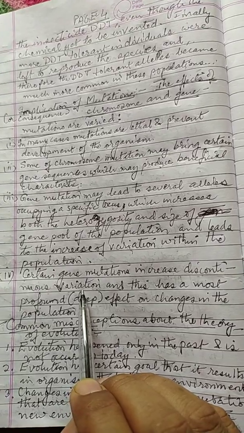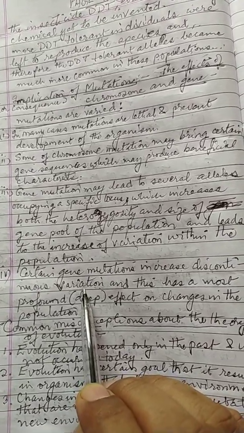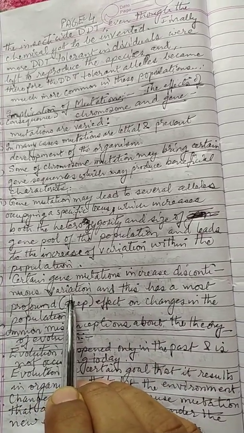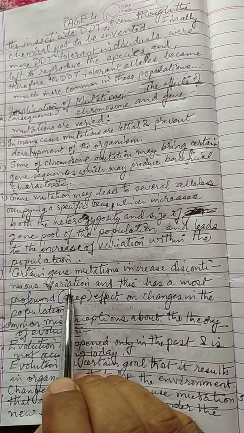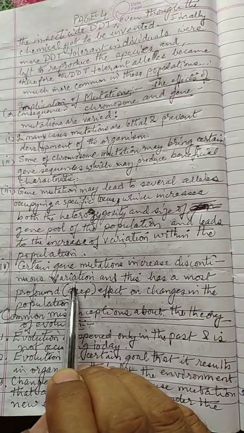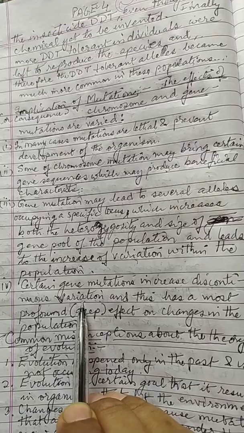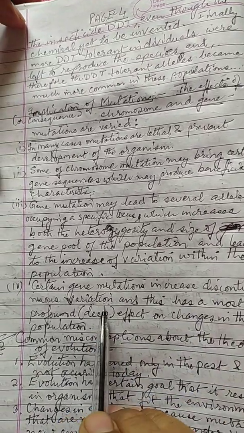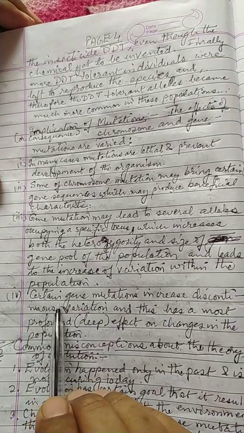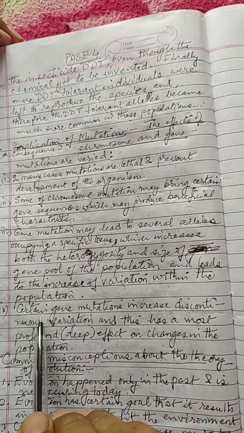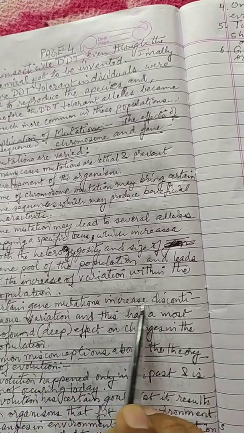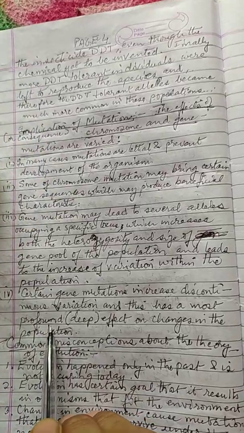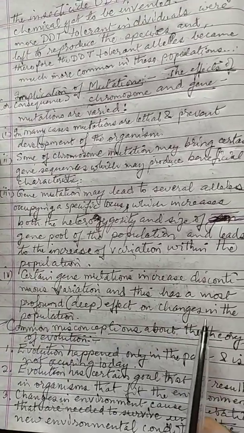We studied this a couple of videos back: discontinuous variations appear at one place, are not continuous in certain areas, and then appear again in another place. This has a most profound effect on changes in the population.